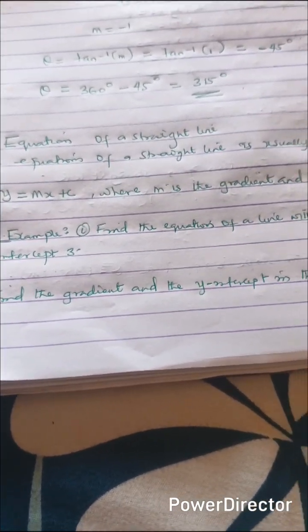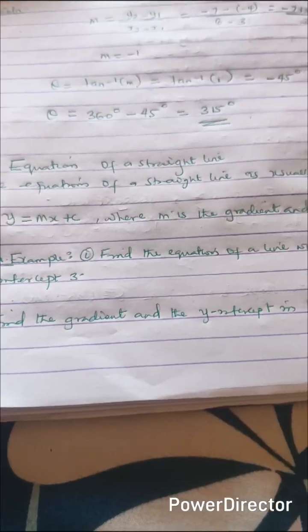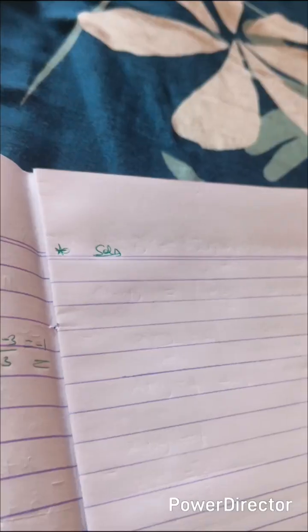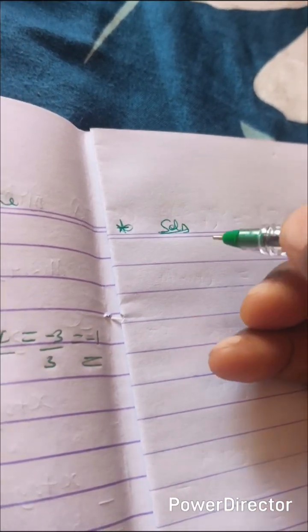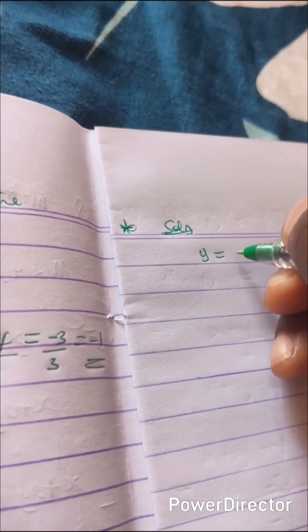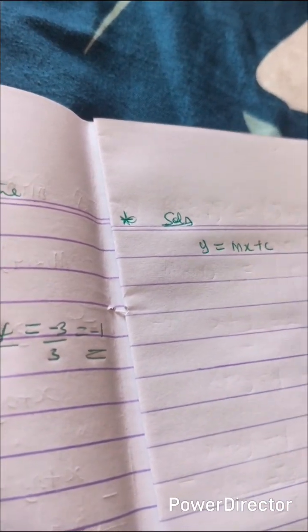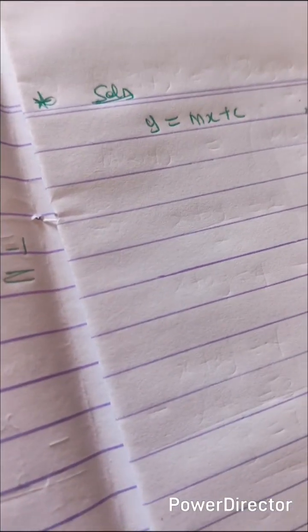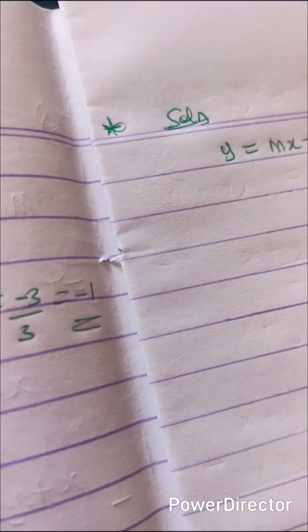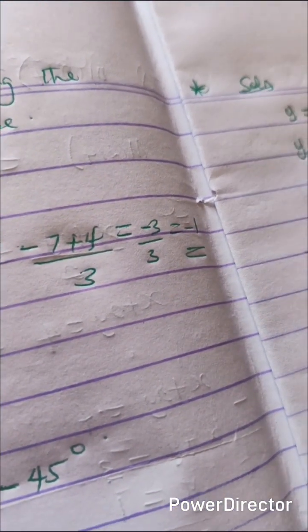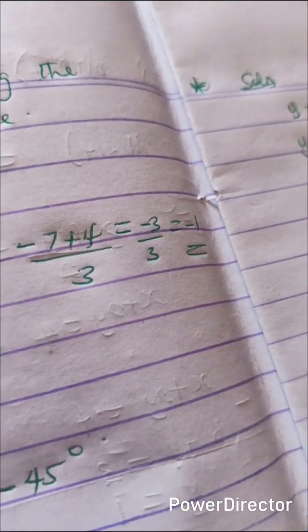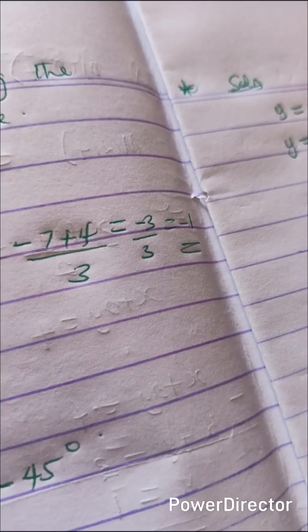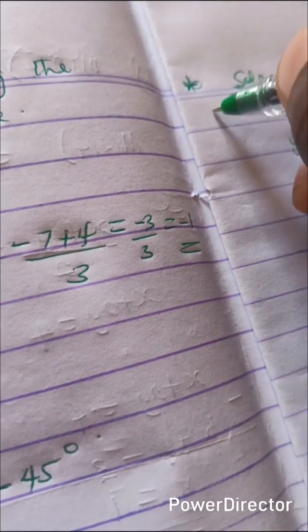The first thing you do is write out your formula. You already know that the equation of a line is y equals mx plus c. Our gradient is 2, which is m equals 2, and our intercept is 3, which is c equals 3. Just substitute these values into the equation of a line, and you get the equation for that question. So this will become y equals 2x plus 3. So this is the equation of the line for that question.